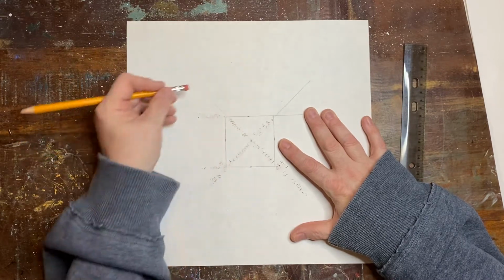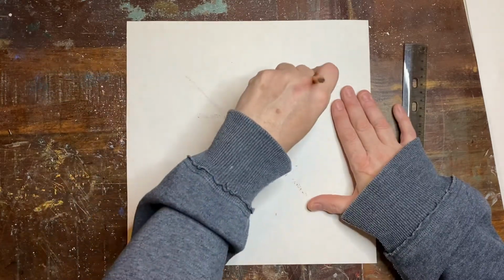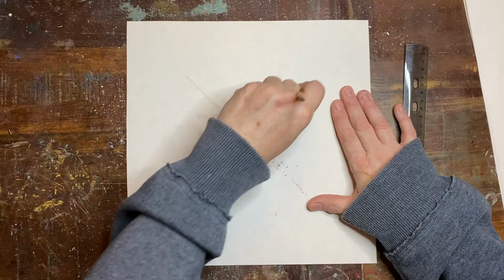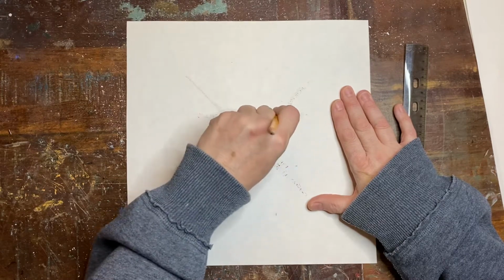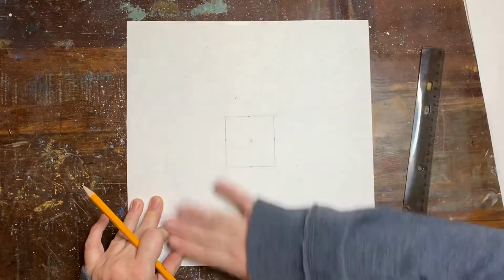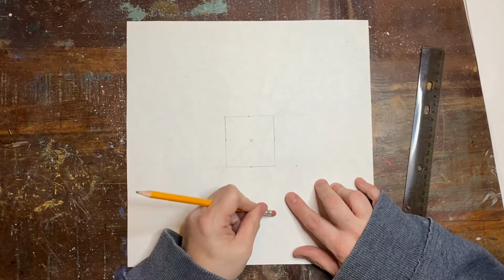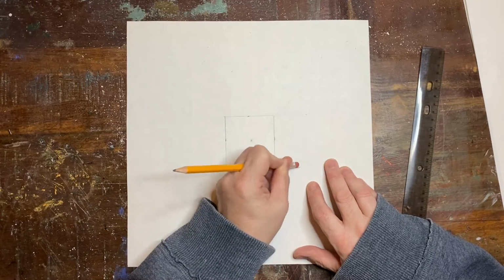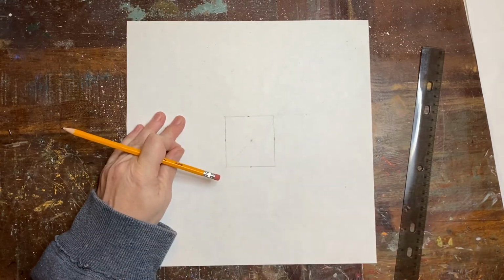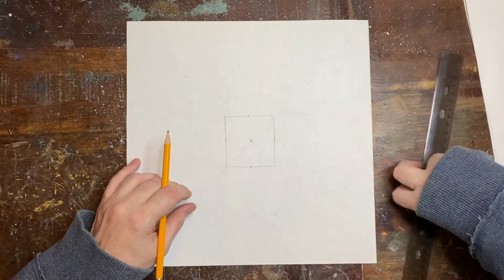If you remember, that center point we're using is called the vanishing point. Okay, so we'll get rid of all that, and we'll have this a little bit simpler to look at. Erase all your marks. Okay, so now we're going to have to do some more measuring.